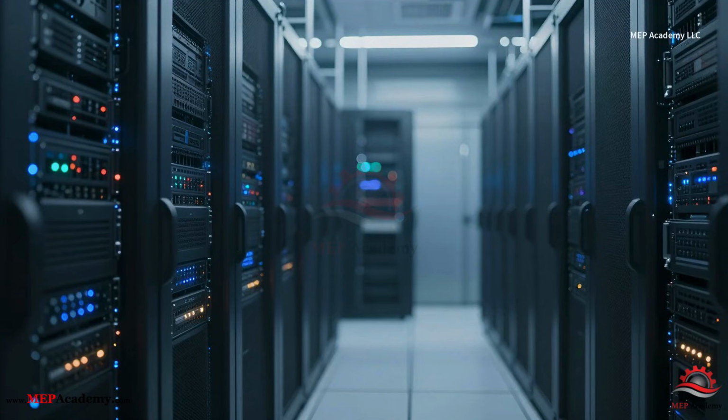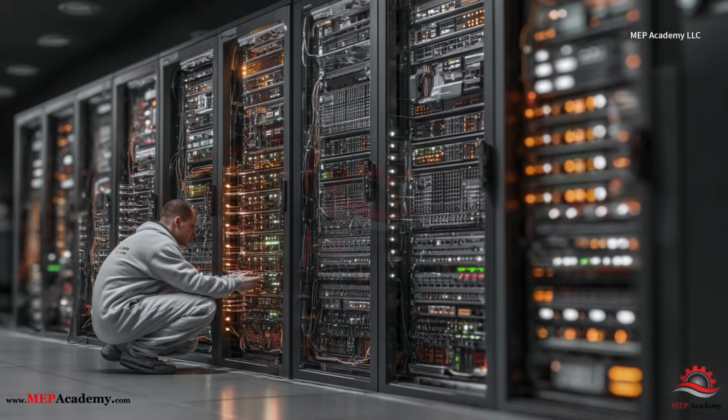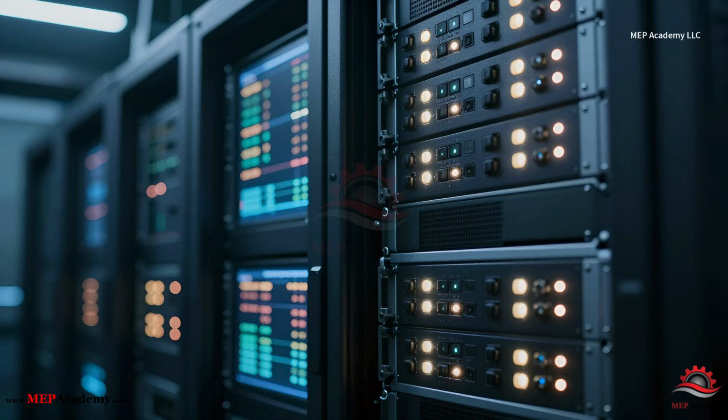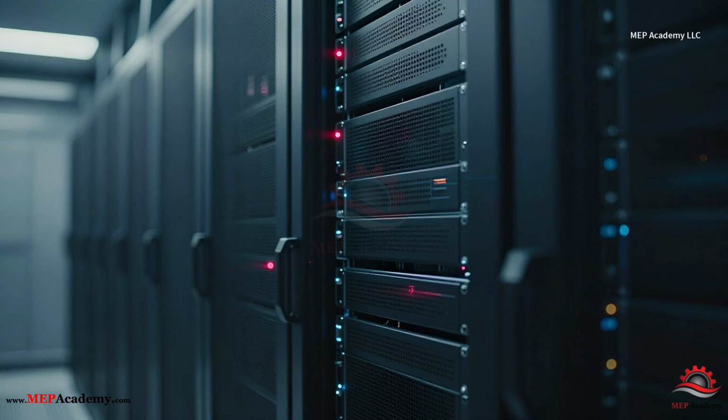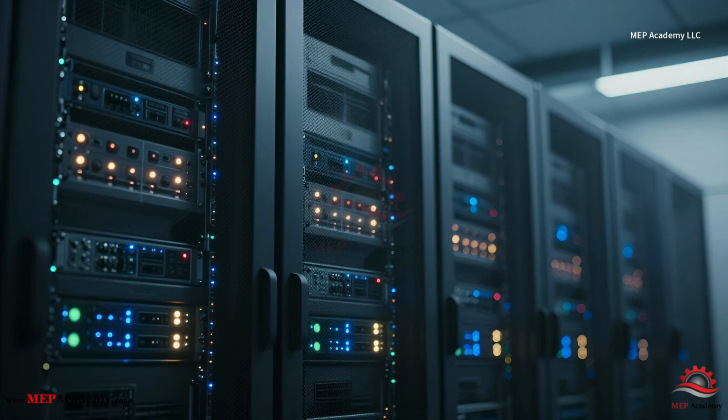Modern data centers are designed around a simple idea. The equipment must keep running even when something fails. Servers process financial transactions, run cloud applications, store medical records, and power artificial intelligence systems. If power or cooling stops, those servers can shut down in seconds.